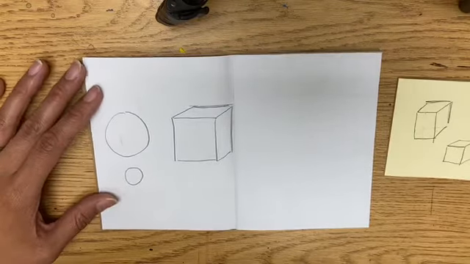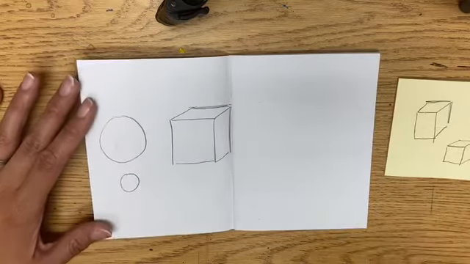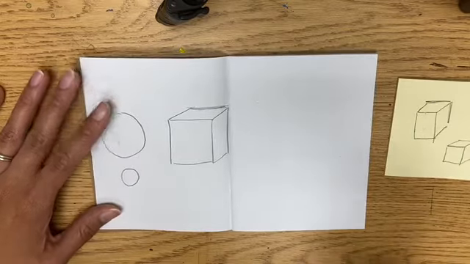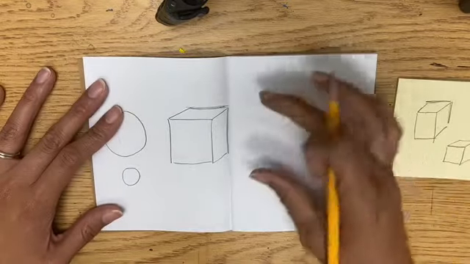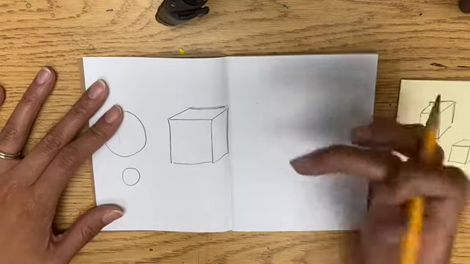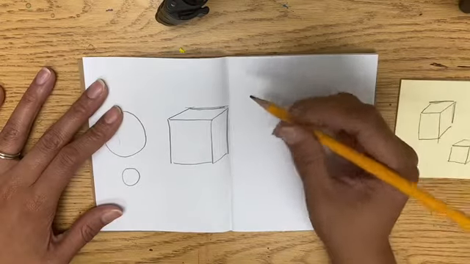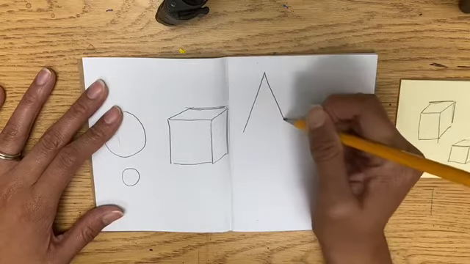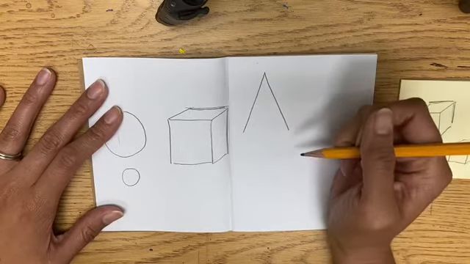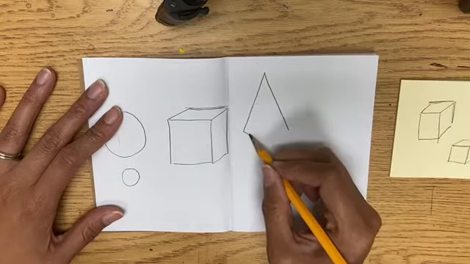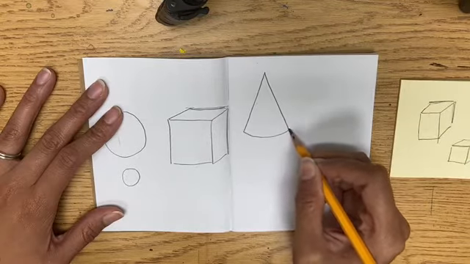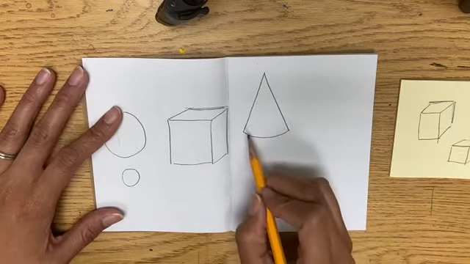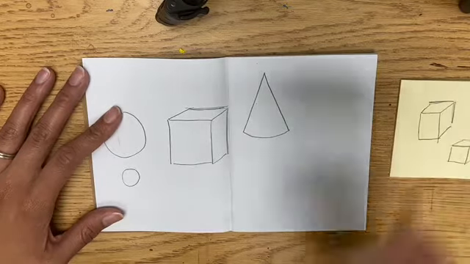The next one I'm going to do, we're going to do a cone and a pyramid. So things that are kind of triangular shaped. So I'm gonna do a cone here and a pyramid smaller here. For a cone, you're gonna start with an upside down V. And then you're gonna do a rounded bottom, because if we could see the bottom of the cone, it would be an oval or a circle. But since we can't see it, it's going to just be curved.